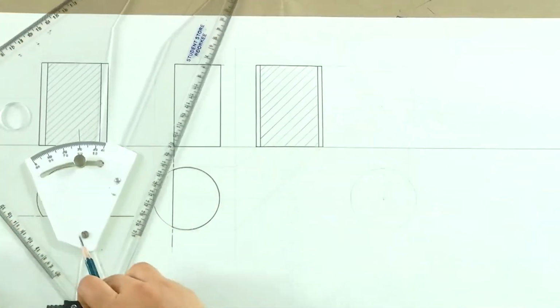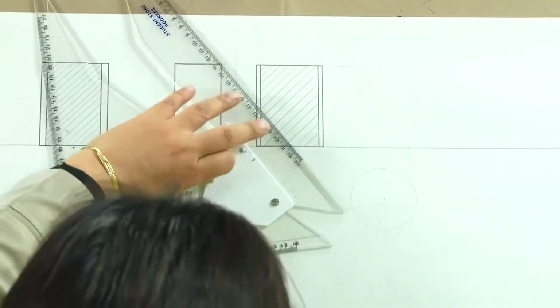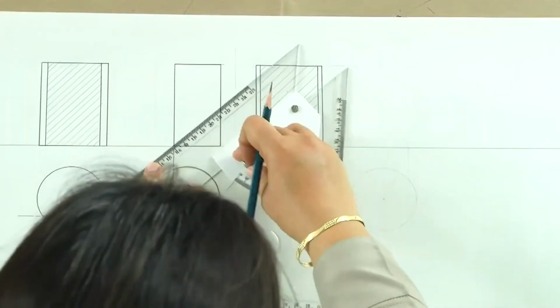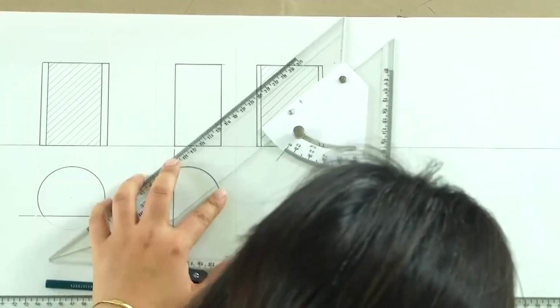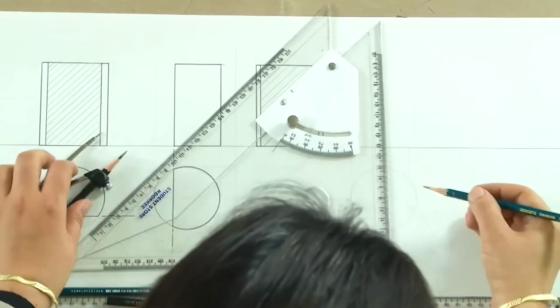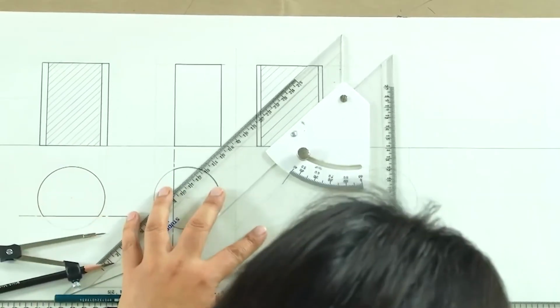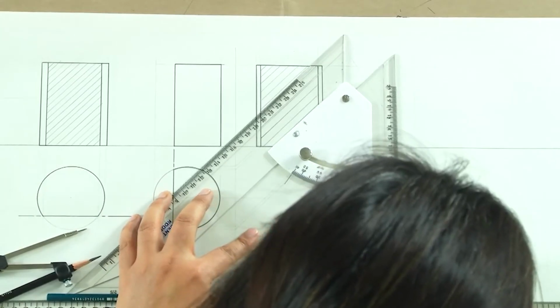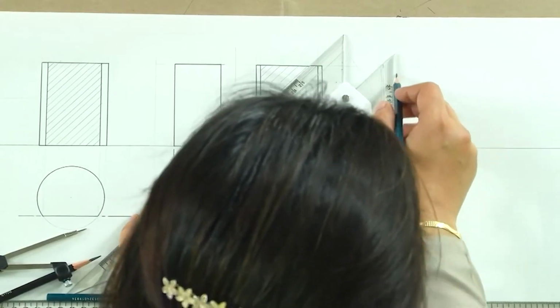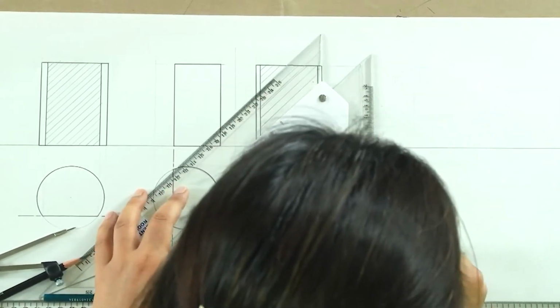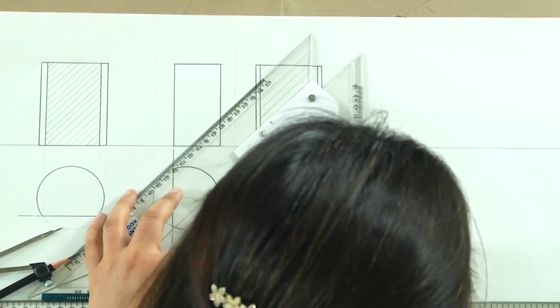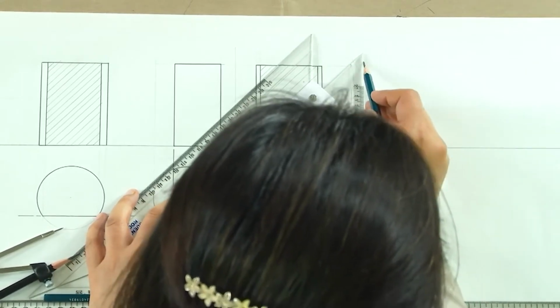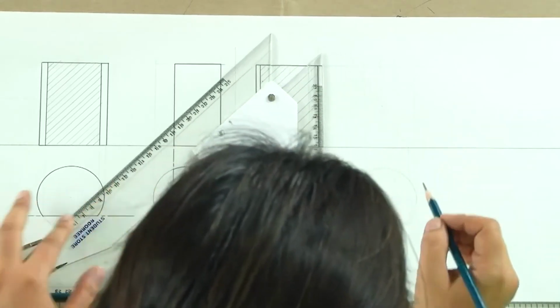Now, we have to take the projections up for all these points. In any case, this part is cut. So, let us take the 2 points here upwards. These are the 2 points here. These are the 2 points here.